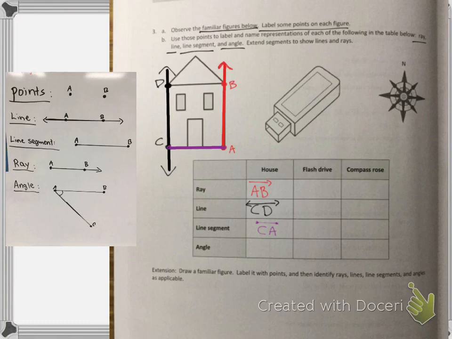And then our angle, we have different angles here. You can go an angle here or an angle here. It's up to you. But I am going to keep my angle at DCA. So for my angle, this is how we write angles. And I'm going to do DCA here to represent my angle. Okay, perfect. So that is just an example of what we can do for our house.